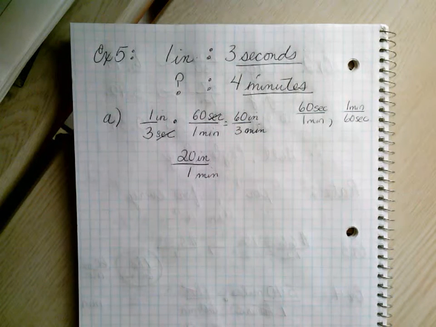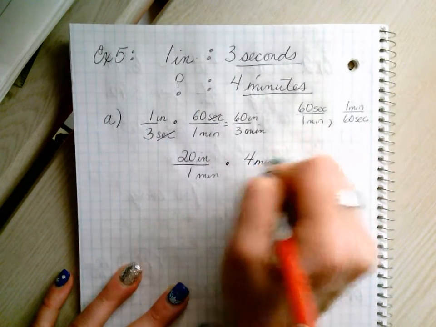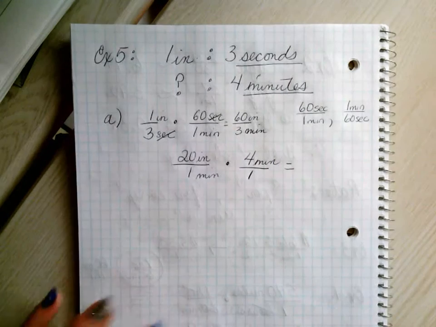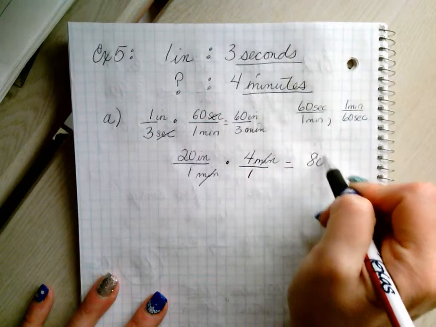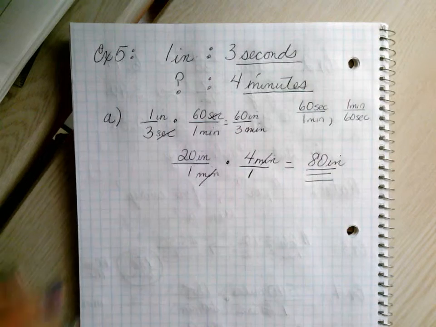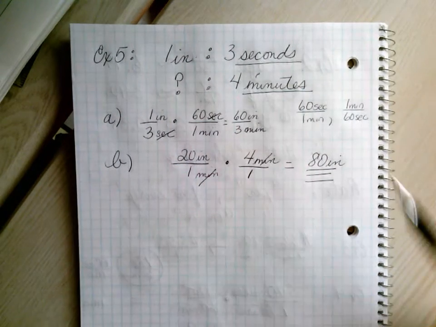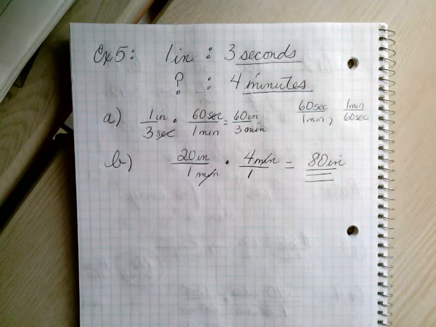I'm not done yet. I know 20 inches in 1 minute, but how far is he going to go in 4? Well, if I multiply this by 4 minutes over 1, I end up canceling out minutes, and it looks like I get 80 inches. Does that make sense? You have to follow the steps, being cautious about your units and using the proper unit multiplier like you were taught last year.